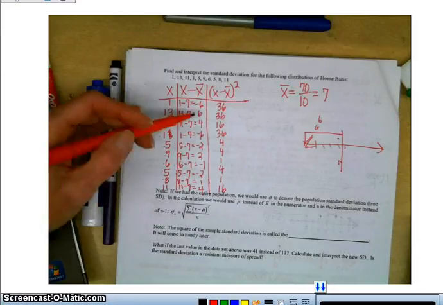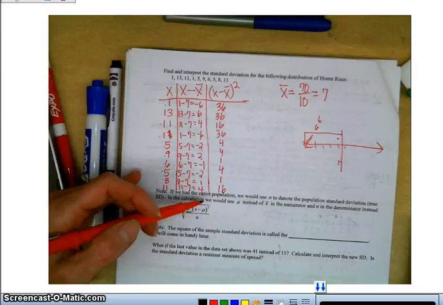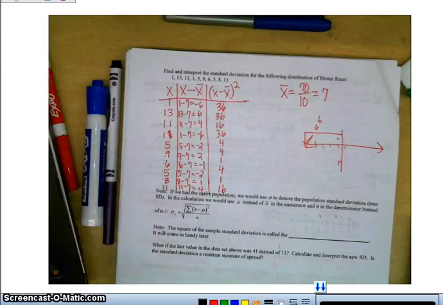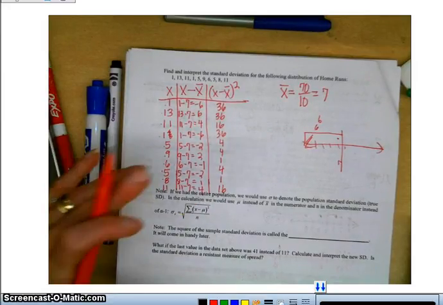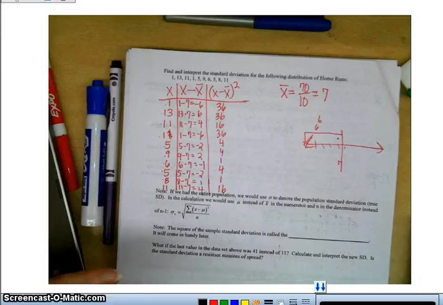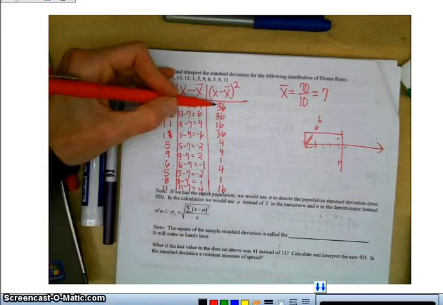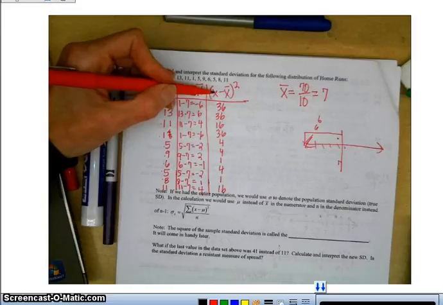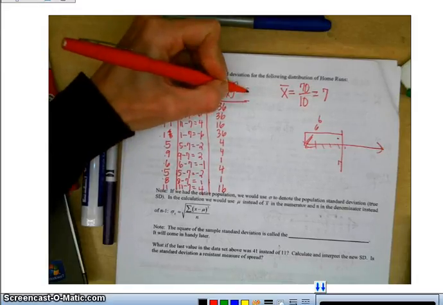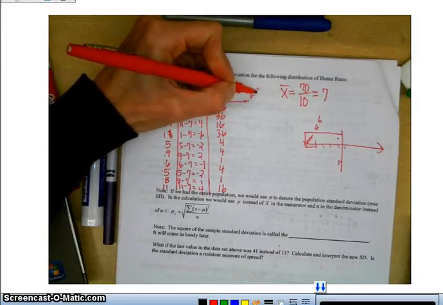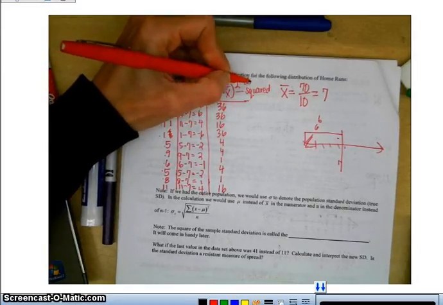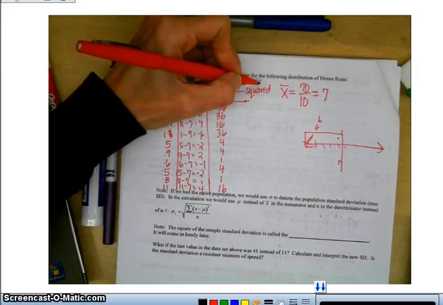Now don't ask me why they didn't just change them all to absolute value and add them up. Don't ask me why. Somebody decided this would be better. So that's what we do. It's very consistent through all statistics. So these are all of the squared deviations. These are called the squared deviations, the squared differences from the mean.